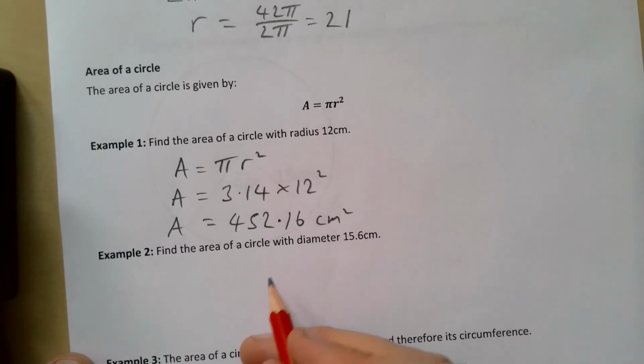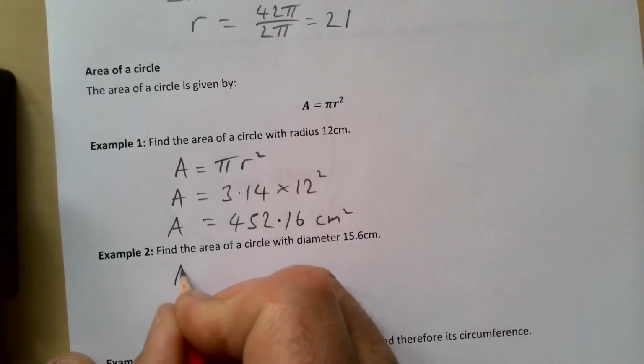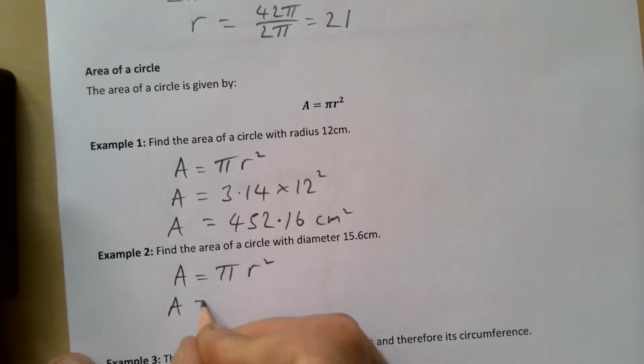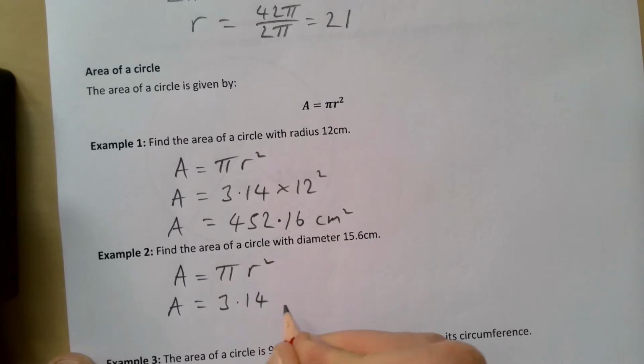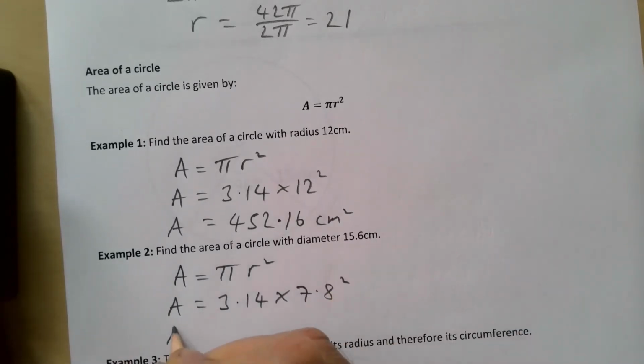Find the area of a circle with diameter 15.6. We don't have a formula for area with diameter; there is no formula for area other than pi r squared. There sort of is, but we're not dealing with that. Area is pi r squared. So area is 3.14 multiplied by half of 15.6, which is of course 7.8. So it's 7.8 squared.